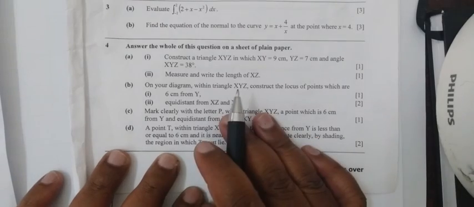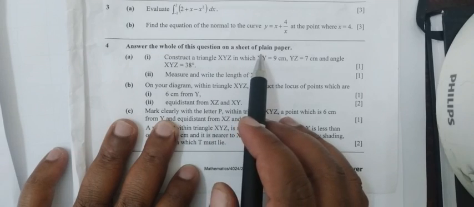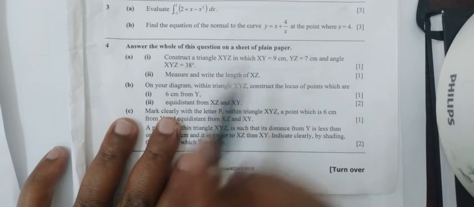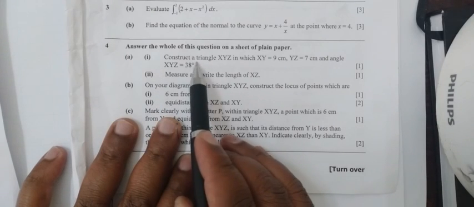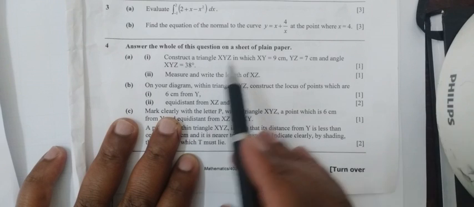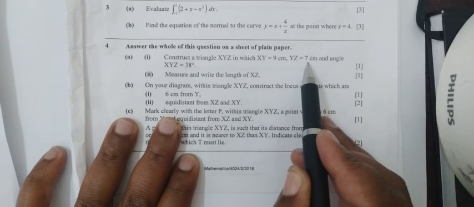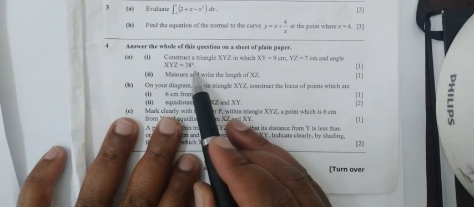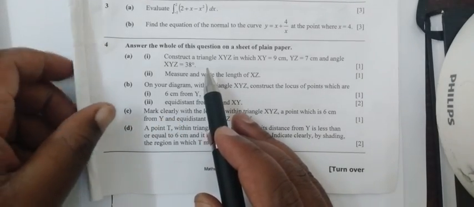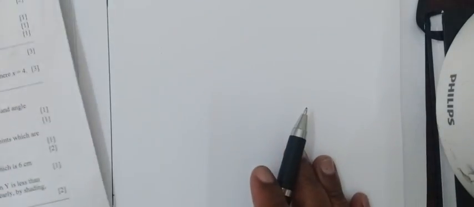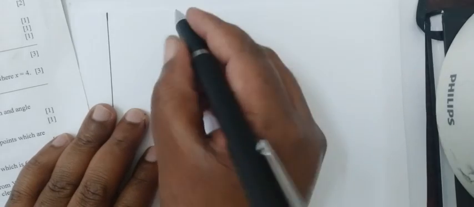Okay, let's look at question 4. We are saying answer the whole of this question on a sheet of plain paper. 4a, Roman numeral 1. Construct triangle XYZ in which XY is 9 centimeters, YZ is 7 centimeters, and angle XYZ is 38 degrees. I always encourage people that before you start, try to do a sketch.